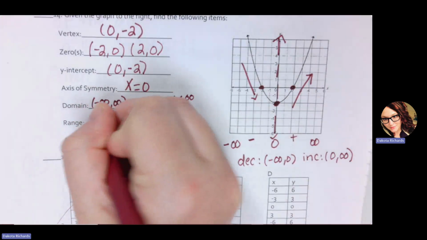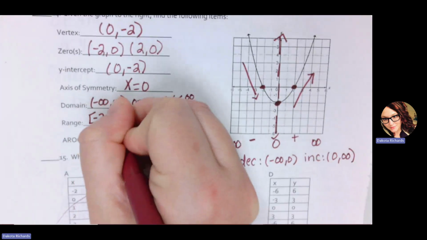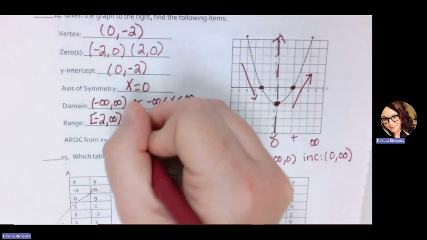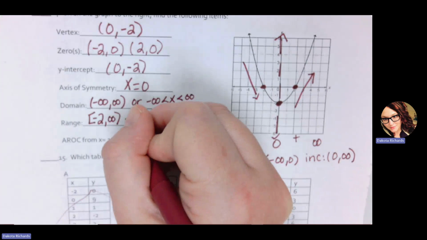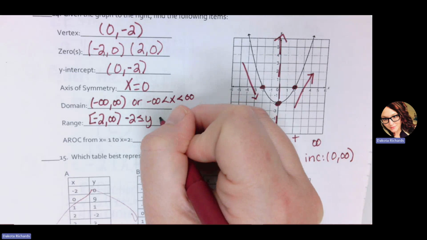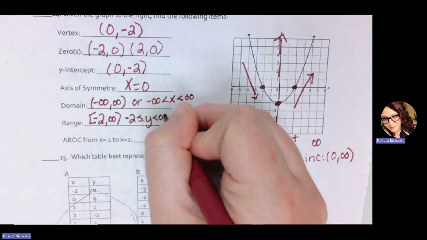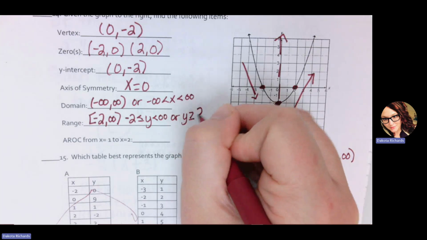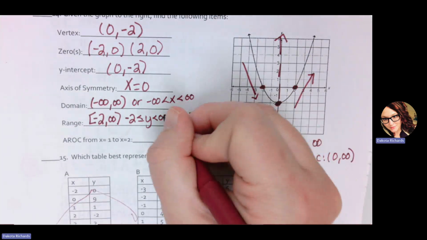So interval notation would be -2 to infinity. And then you've got a few other options. So your y is between -2 and infinity, or y is greater than or equal to -2. So any of those. Sorry, that's an infinity.